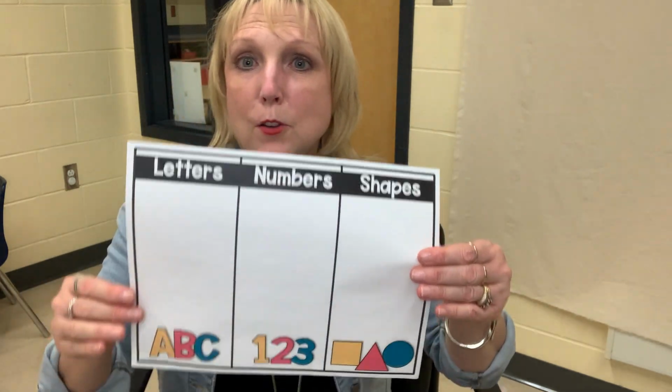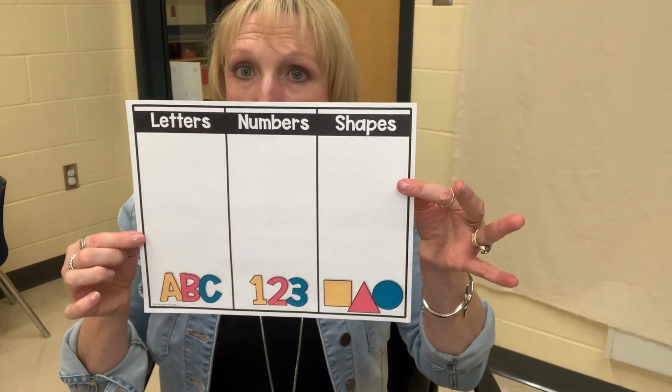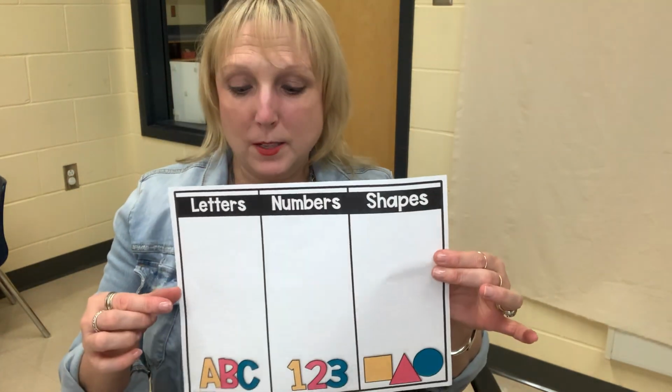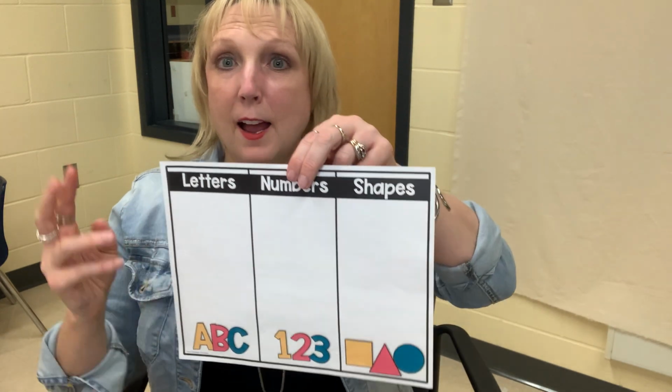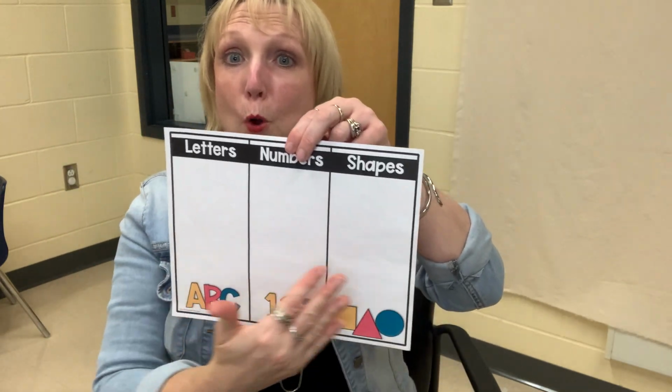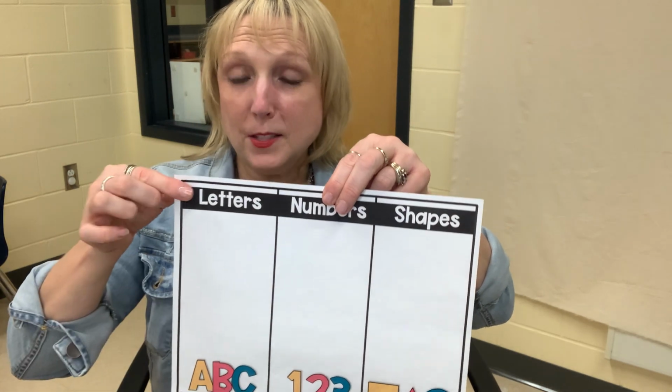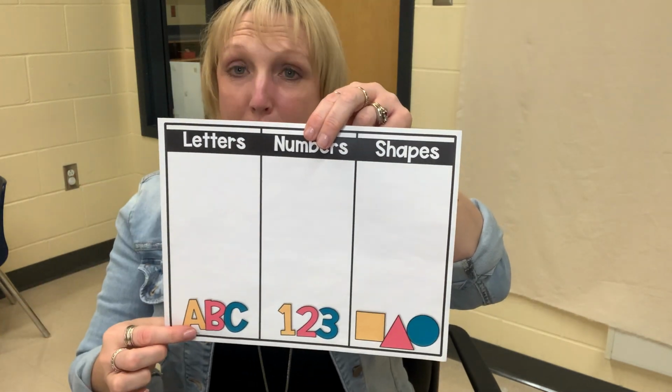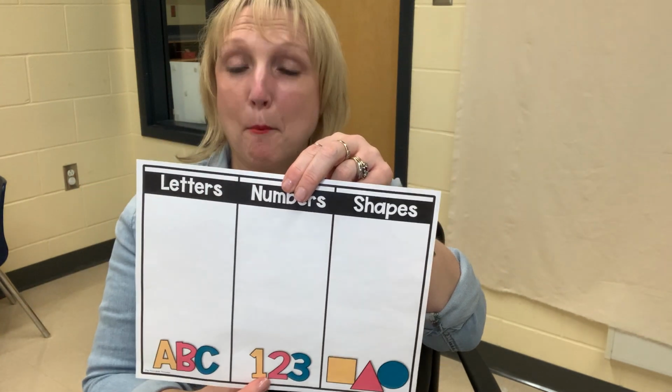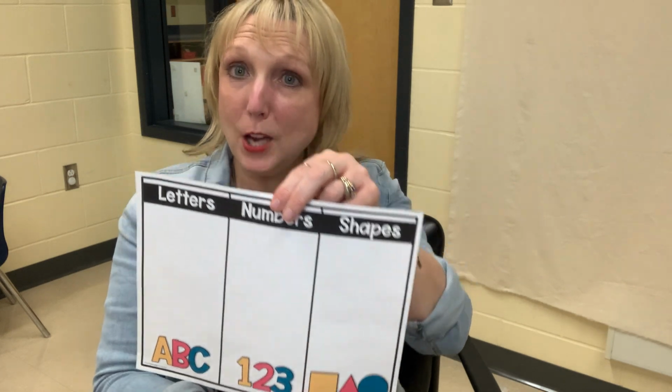So I have a little activity for you, and I'm going to show you here. This is the template, and I've sent this to you in the content area, and it has 3 different groups or sets. This one says letters, this one says numbers, and this one says shapes.